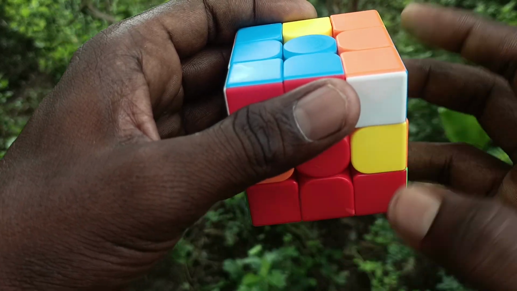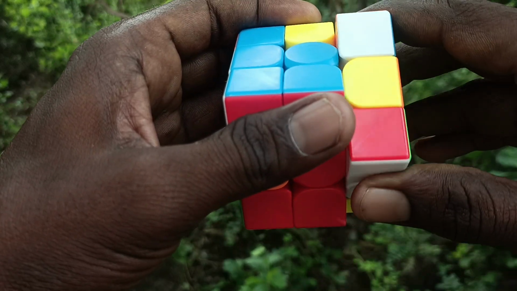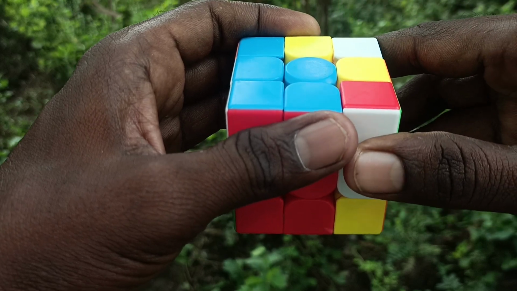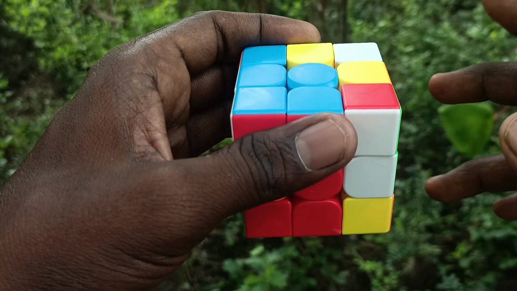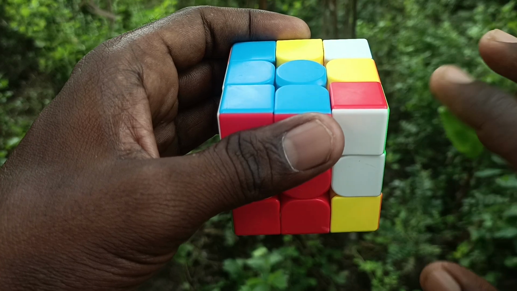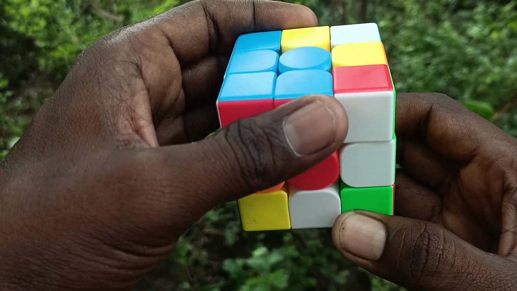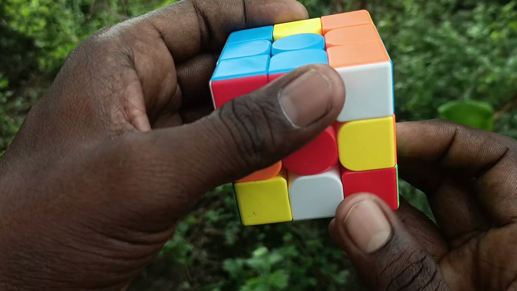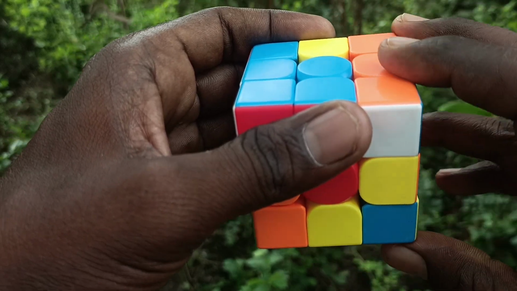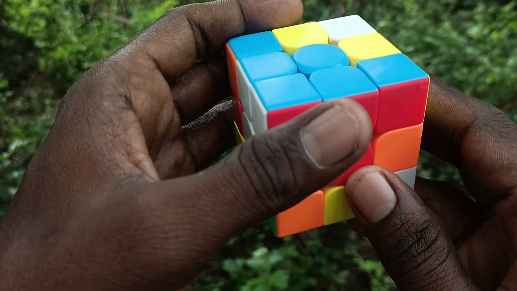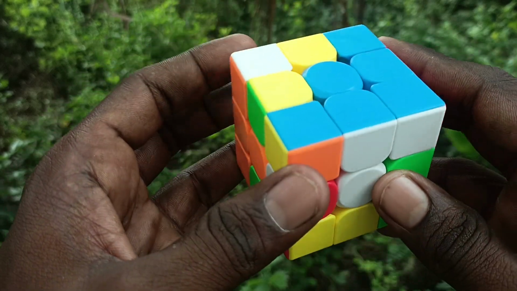Okay, then you take this column up. Down, up, this will come continuously. Okay, then rotate the bottom once, then down, then rotate the bottom once, then up. Okay, this is the right side corner formula or single corner formula.